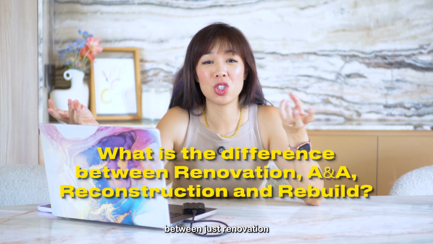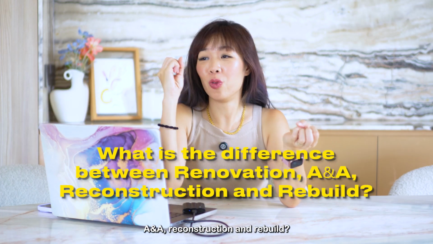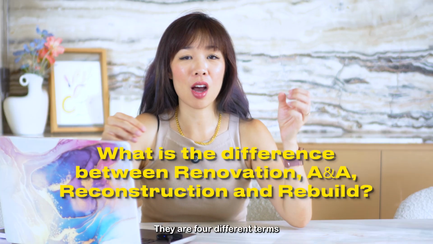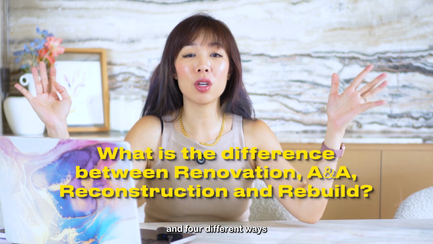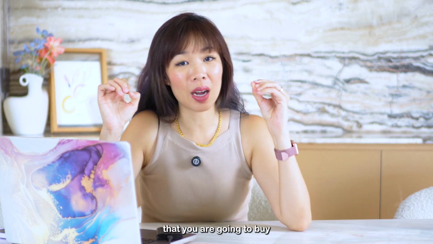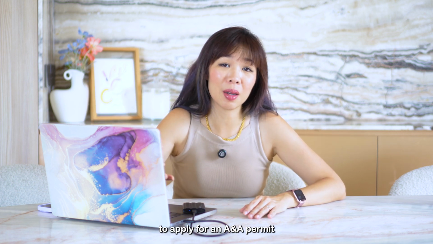What is the difference between just renovation, A&A, reconstruction, and rebuild? There are 4 different terms and 4 different ways you can go about working on the landed home that you are going to buy. I'm going to walk through what they mean, because some people don't understand whether you're required to apply for an A&A permit and whether it constitutes a reconstruction or whether you can just do it as a pure renovation.